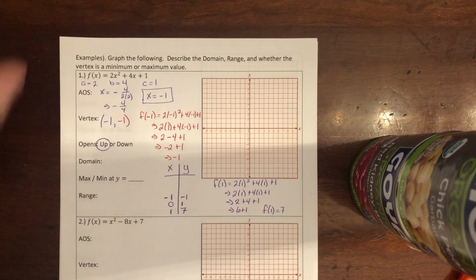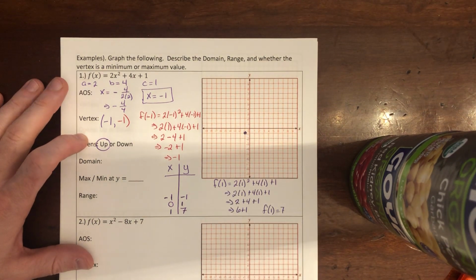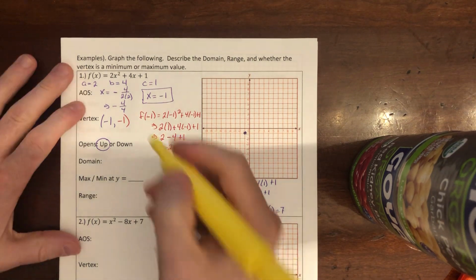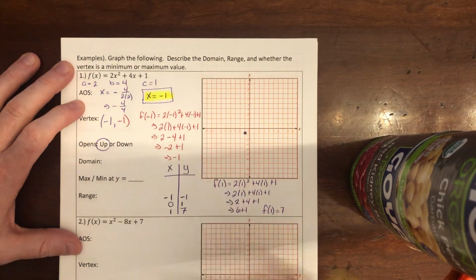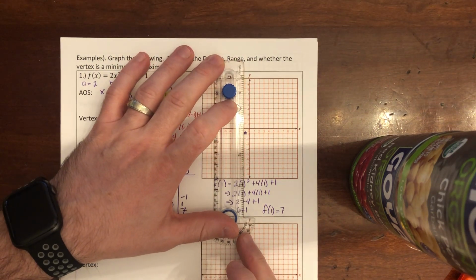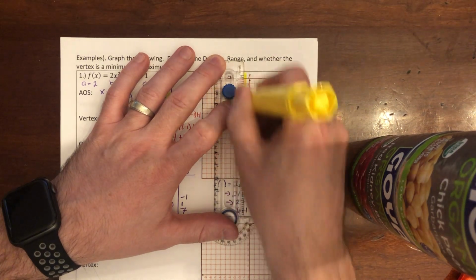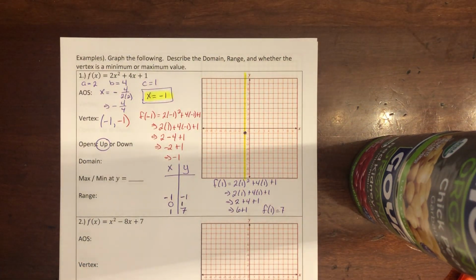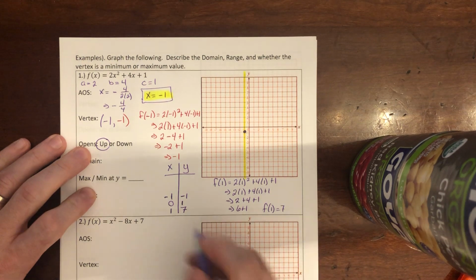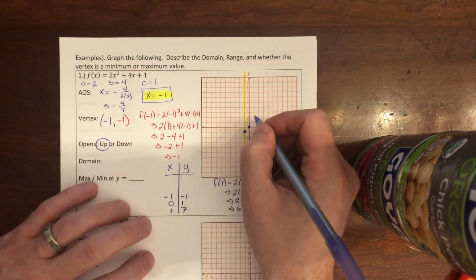Now that I have these points, I'm going to plot my vertex, which is negative 1, negative 1. I'm going to draw in my axis of symmetry with a highlighter or a dotted line. Remember, the axis of symmetry is a vertical line that goes through our graph. And now I'm going to plot my other points. So 0, 1, I'm going to plot, and 1.